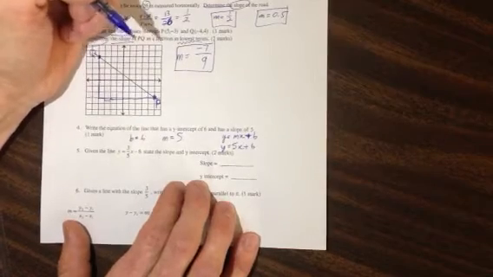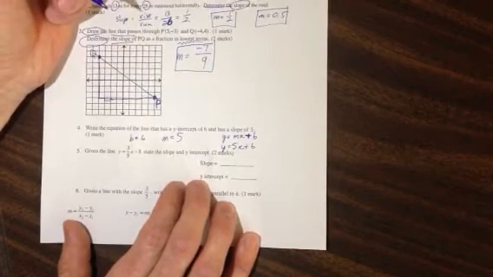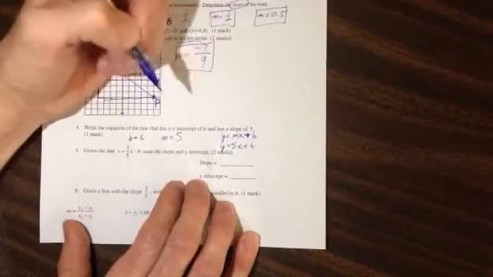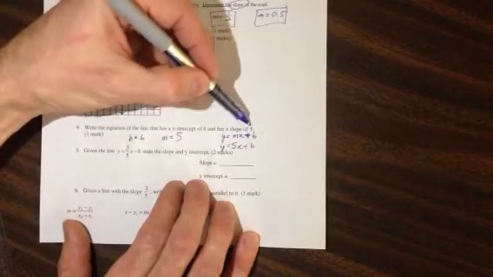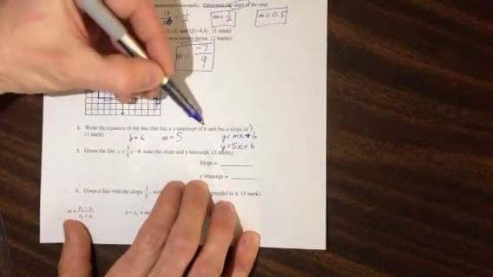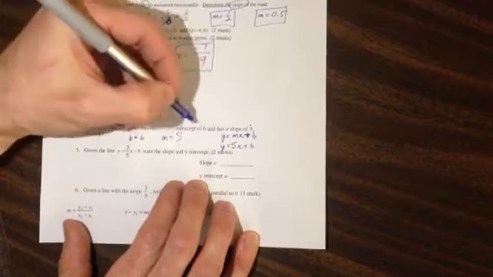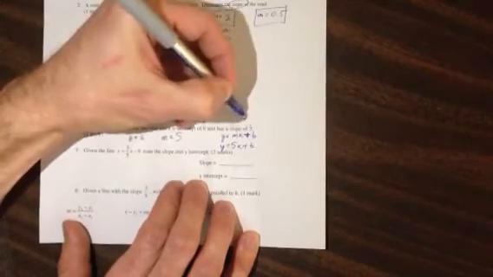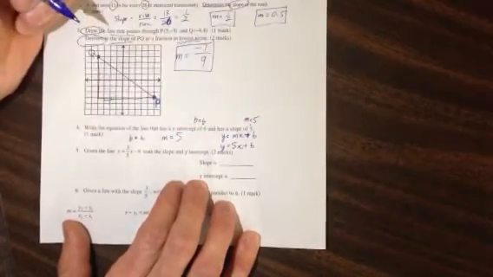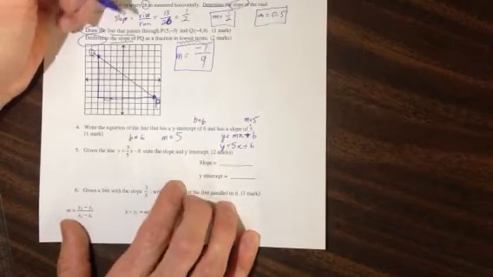Okay, I said 3/5? No. I'm telling you the slope, so I'm telling you what m is right here. And I'm telling you the y-intercept, so I'm telling you what b is right here. So b equals 6, and m equals 5, and you just have to plug it in.